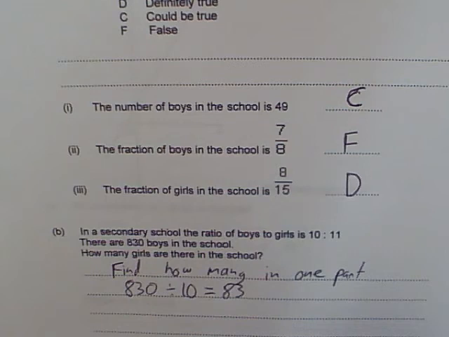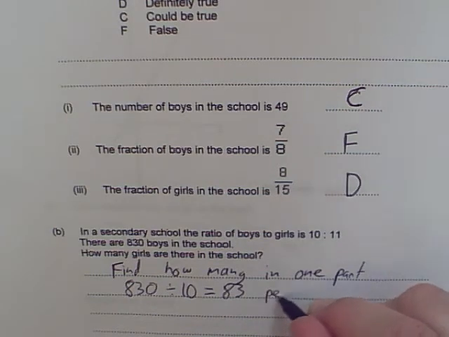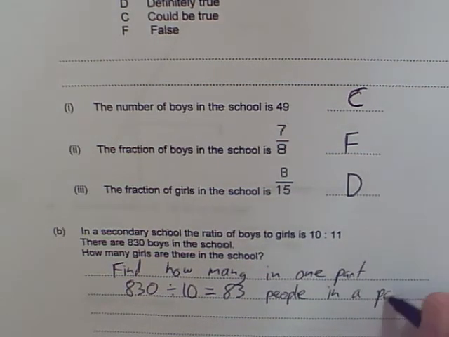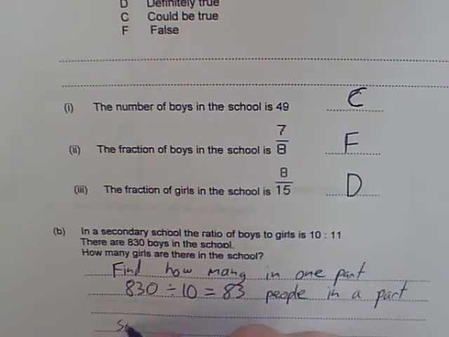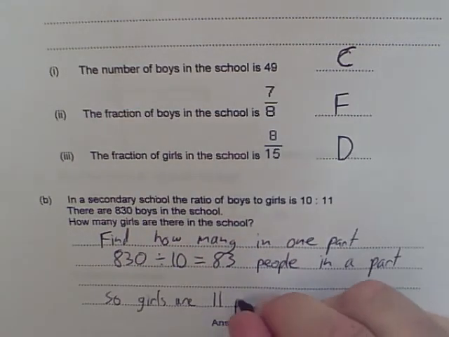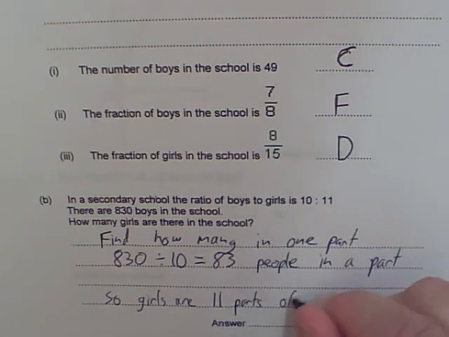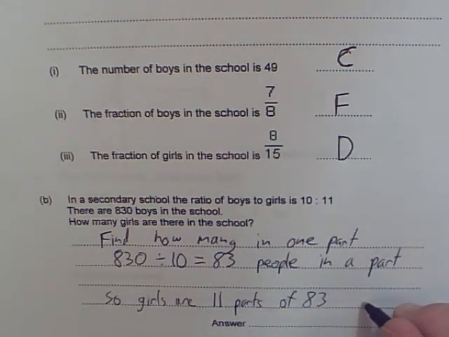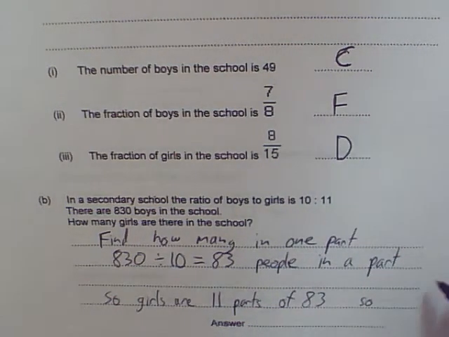Okay, so there's 83 people, boys or girls, in a part. And if there's 11 parts of girls, girls are 11 parts of 83. So I'm going to do that, 11 times 83.